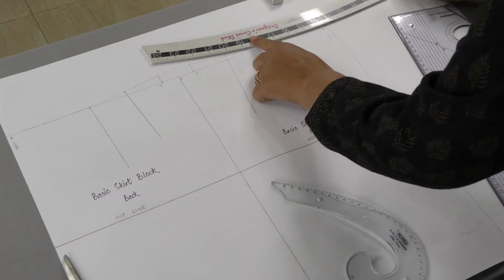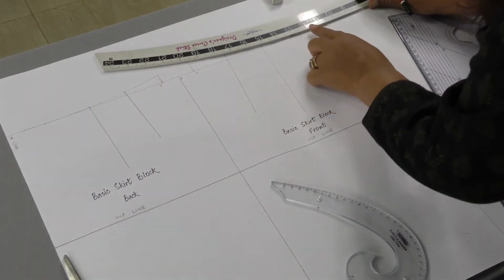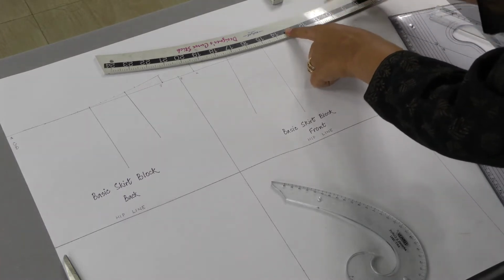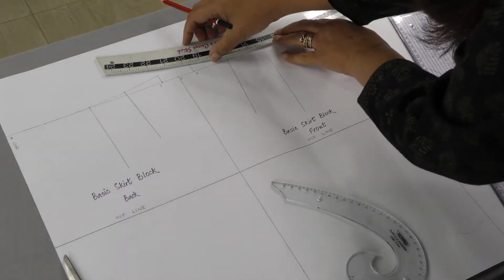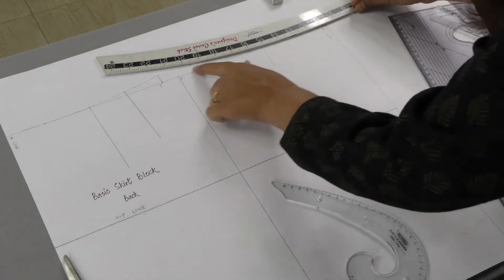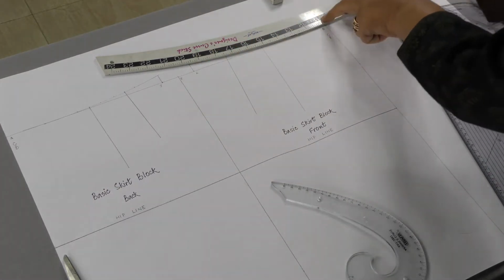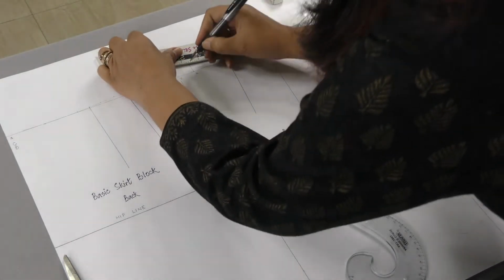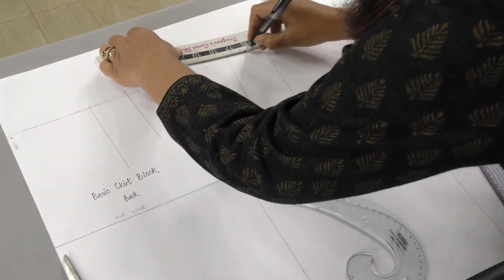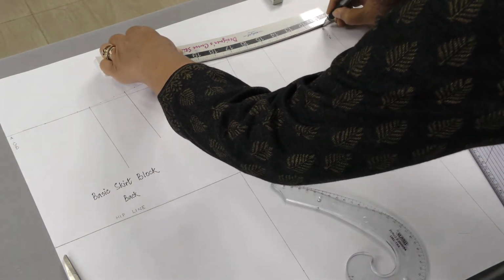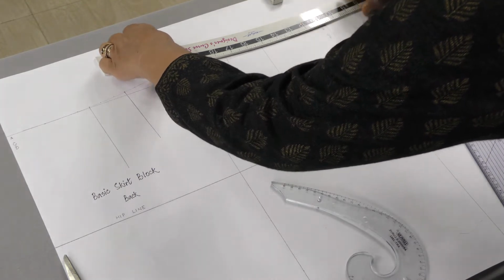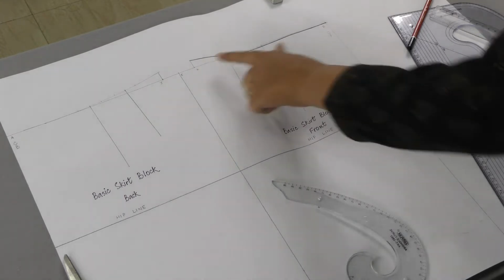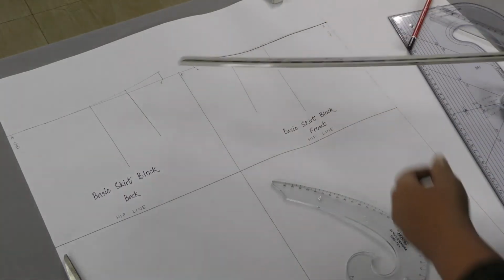The straight edge would be placed at the center front and then the raised point will be matched with the K dash point. And this is how a waist line is made on a basic skirt block.